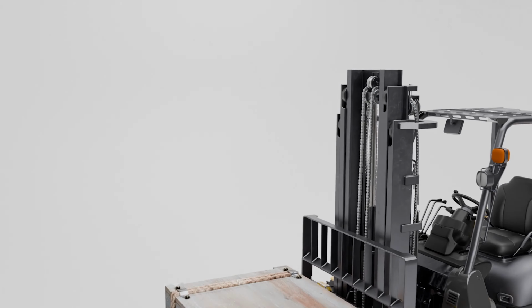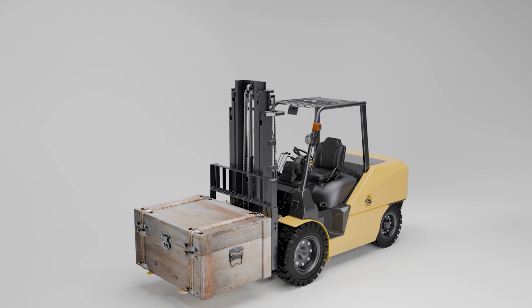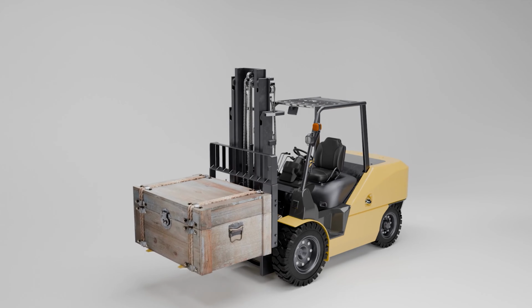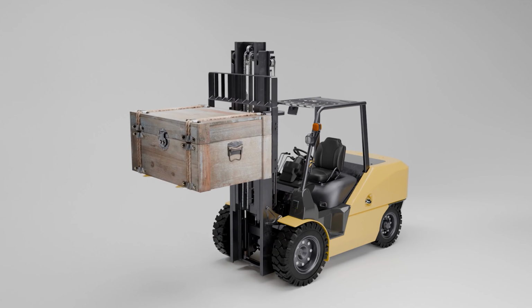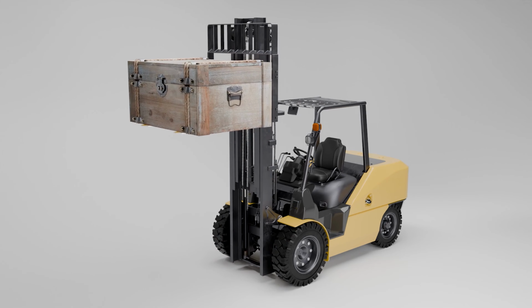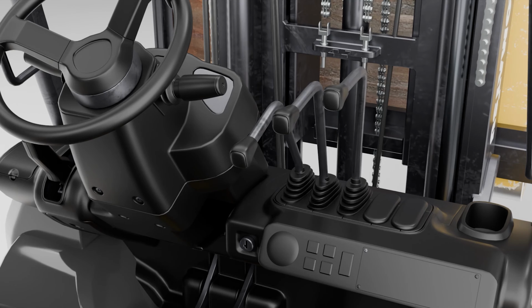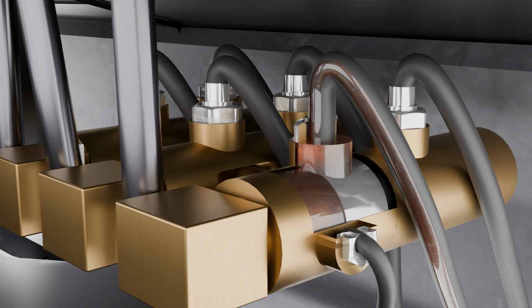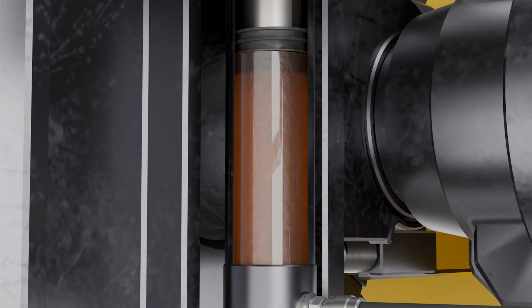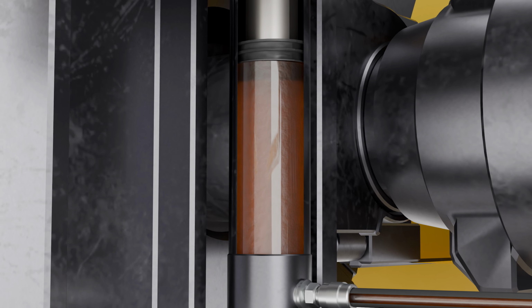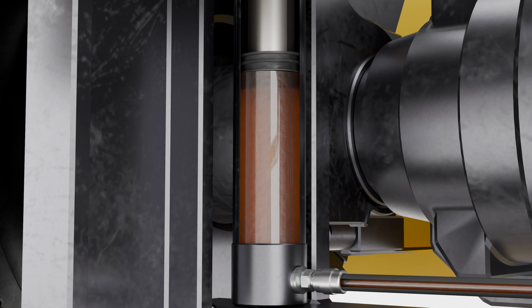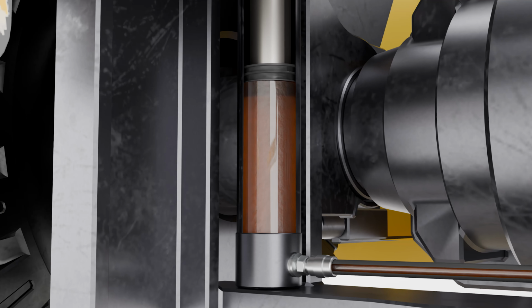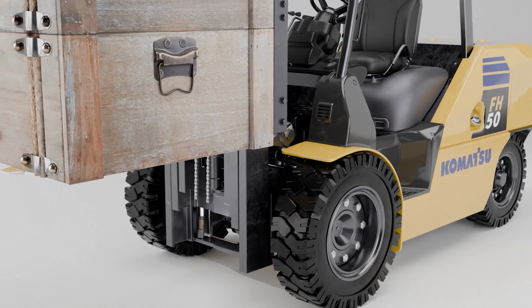As the piston and rod extend upward, they either directly push the inner mast rails or pull the lift chains around the mast sheaths, which multiplies the lifting height far beyond the cylinder's own stroke. This is what makes the carriage and forks rise smoothly along the mast. When the operator releases the lift lever, the valve spool returns to neutral. This blocks the flow path and traps the pressurized oil inside the lift cylinder. Because the piston is sealed and hydraulic oil cannot compress, the piston and rod freeze in place, holding the forks and load at that exact height with no drift.